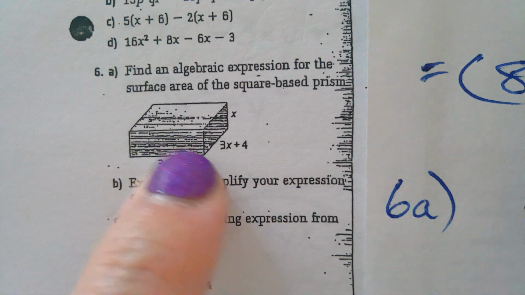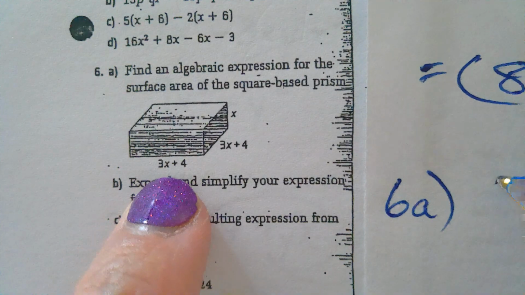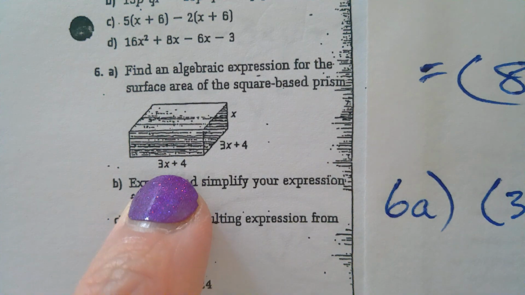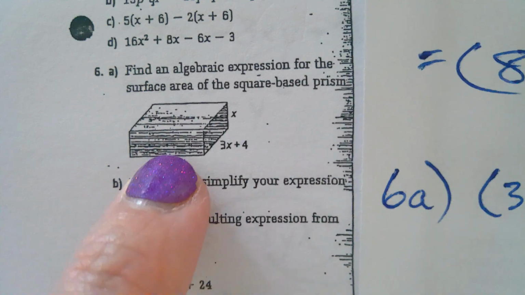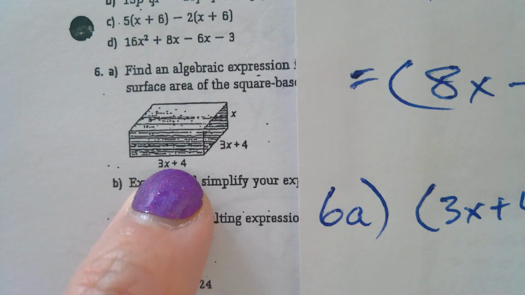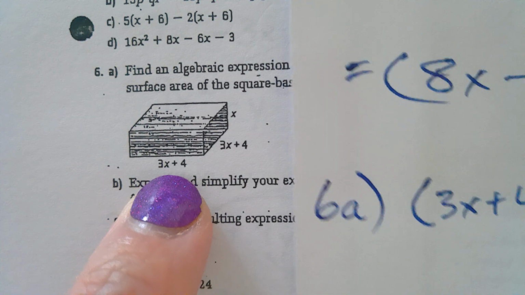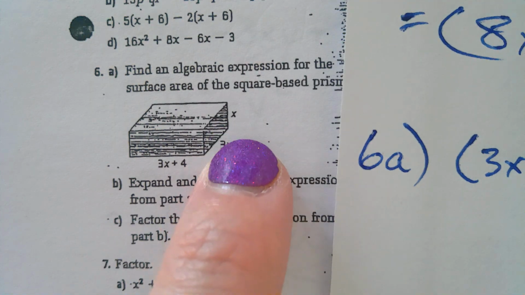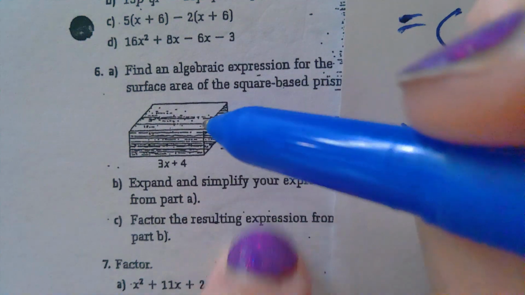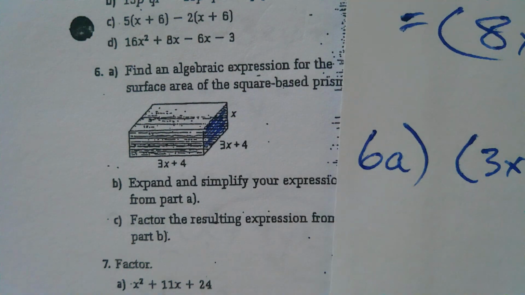So the top part right here is going to be a 3x plus 4 times another 3x plus 4. All right, that's the top. The front side right here, it has the dimension x times 3x plus 4. And then the side right here also has x times 3x plus 4.